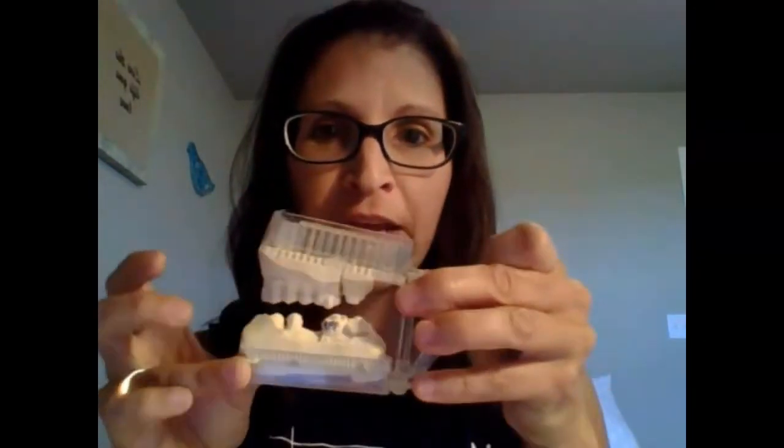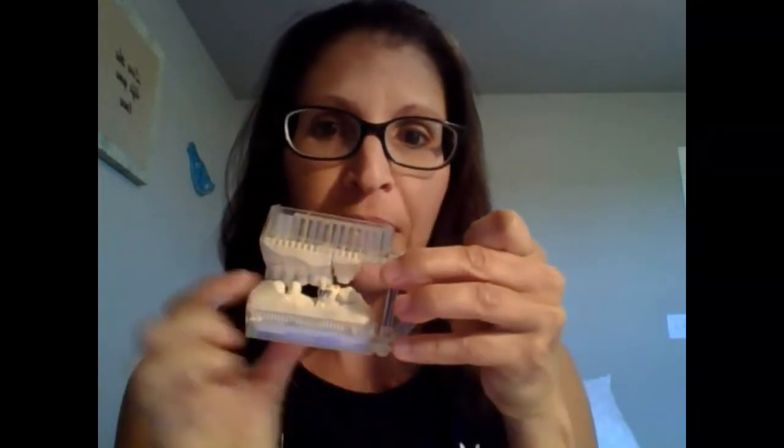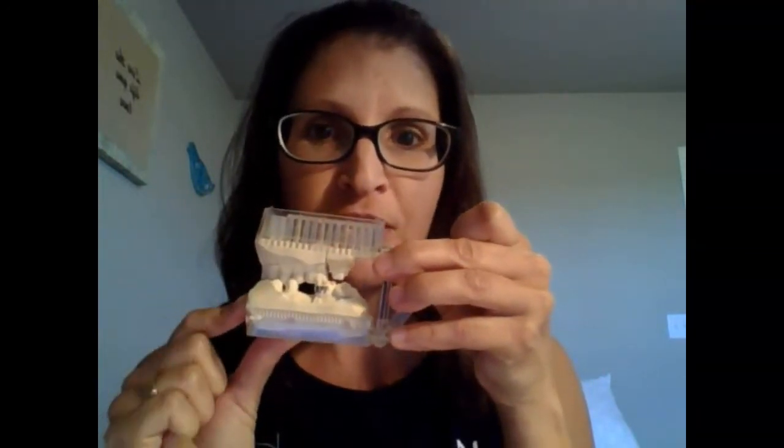And this again just helps, when they're articulating the model together, to see how the patient bites together. So as they're fabricating the crown, they know that it can fit, they want it to fit well. There might be some adjusting that still has to take place occlusally and interproximally, but they try to do it as minimal as possible.